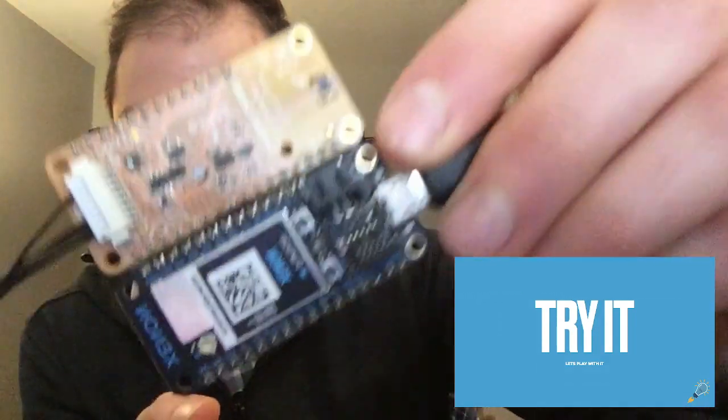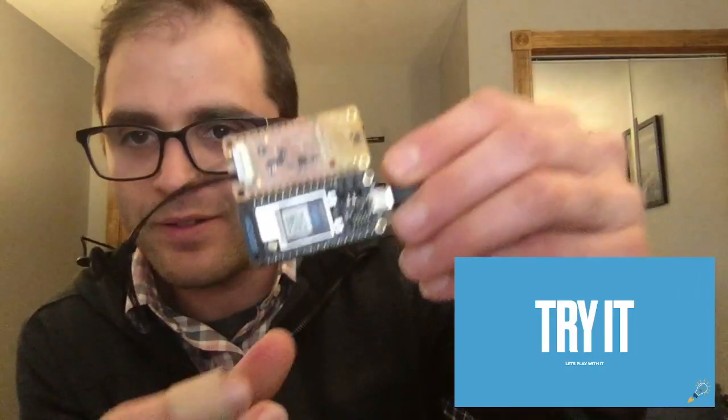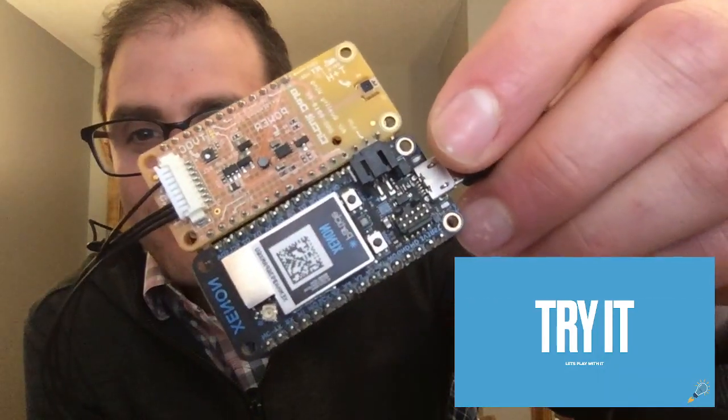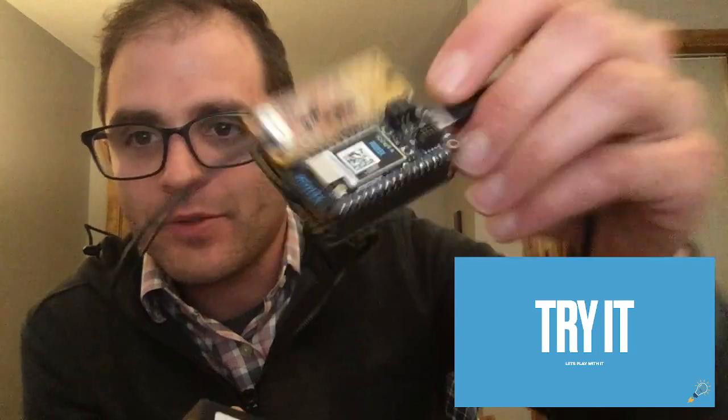You can scan that QR code, it won't do anything anyway. But yeah, it's all set up here. I'm just going to hook it up to the programmer, and then we'll go from there.